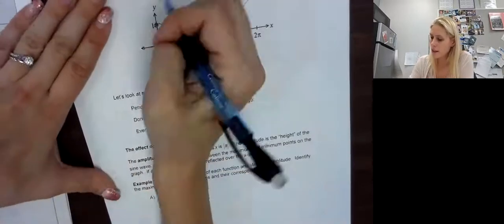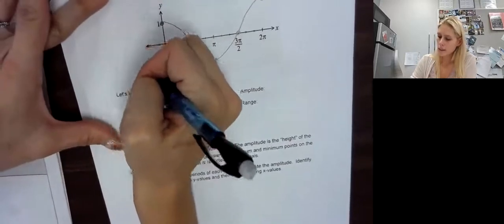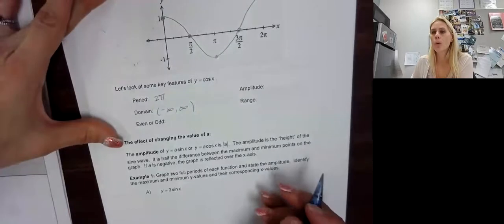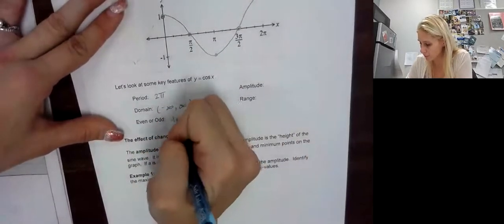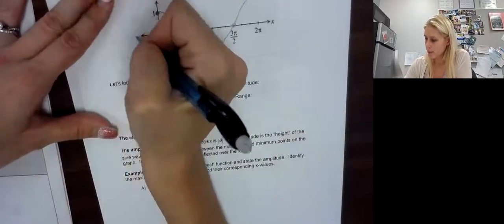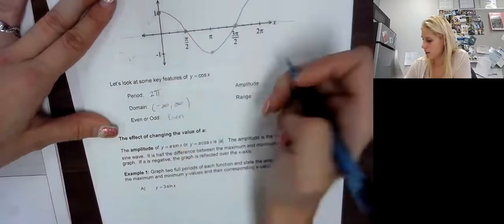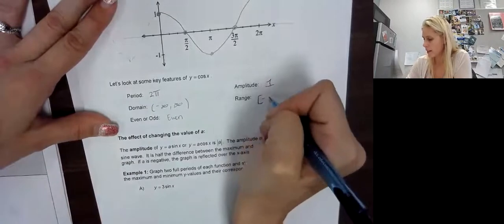But if we look and we continued this, is it still rotating around the origin? No, it's reflecting across the y-axis, which is an even function. Amplitude, okay, here's the middle right here, and it's 1 away. So the height is 1, and the range is still -1 to 1.